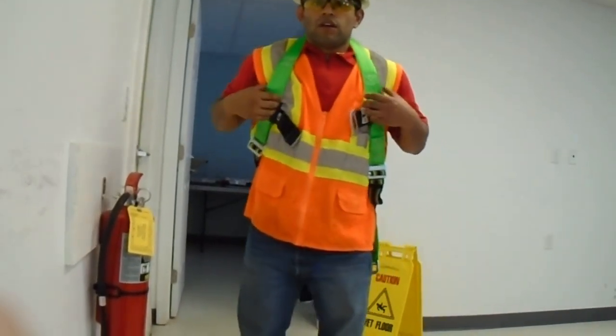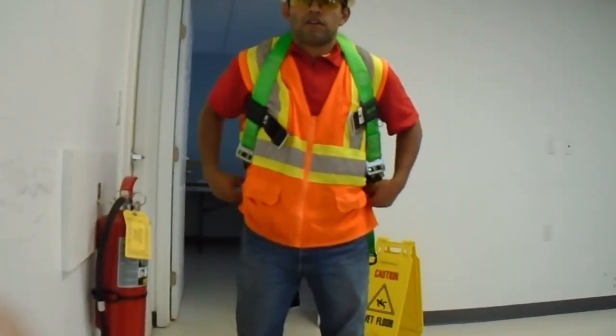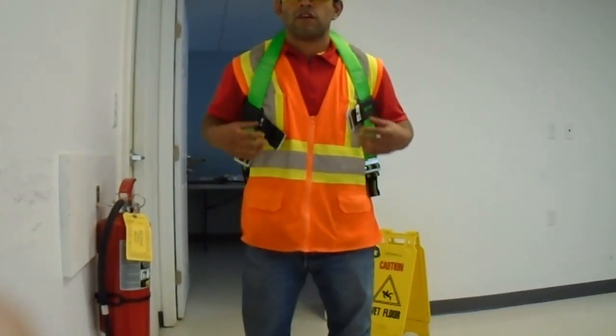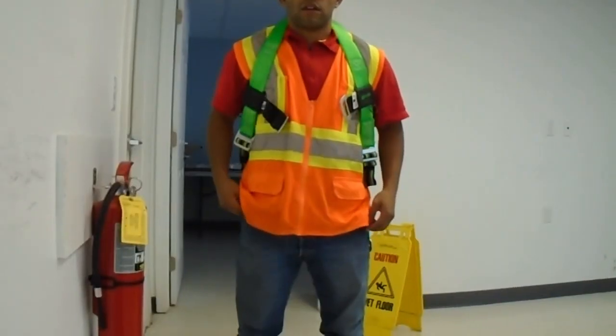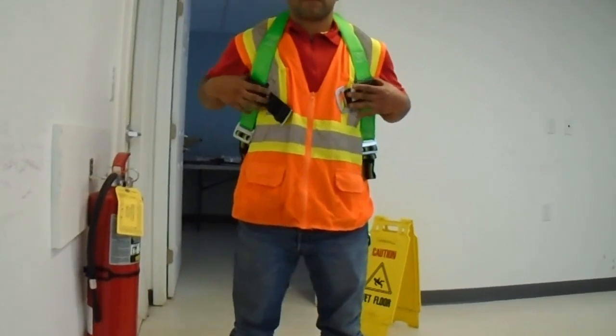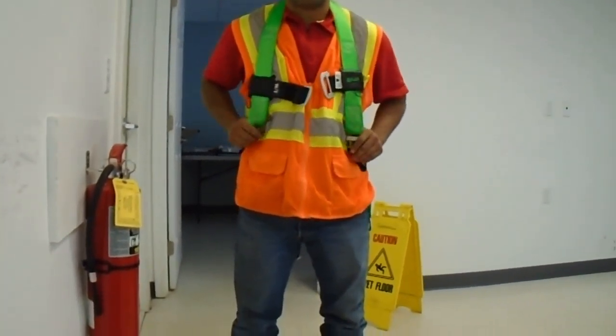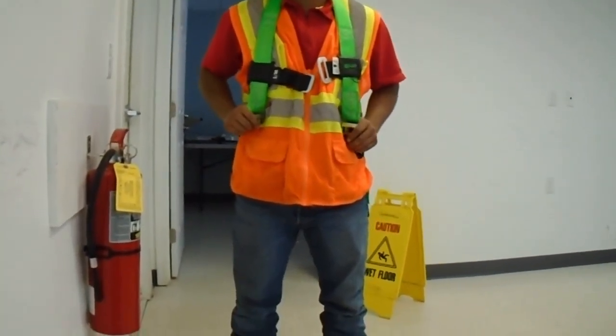So should you fall from a roof or whatever, there has to be a rescue person come up that's trained, and I know the standard is Z359. It tells you everything you got to do about the competent person, qualified person, rescuer, etc.